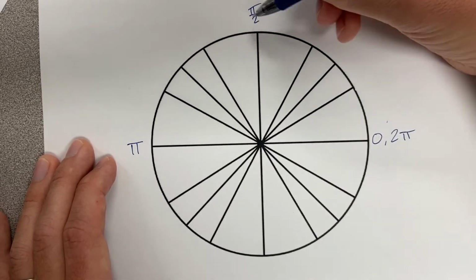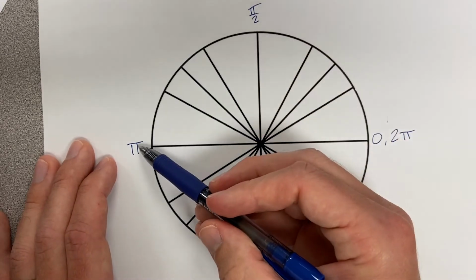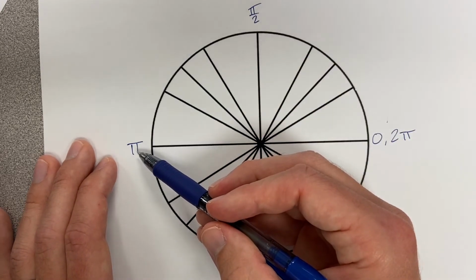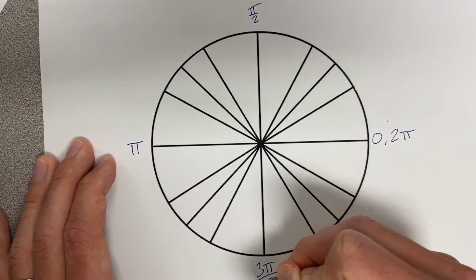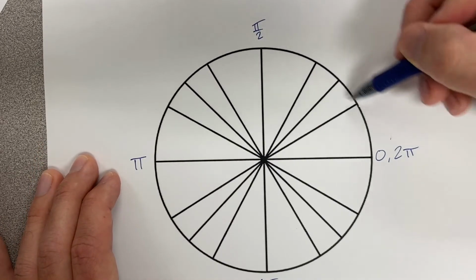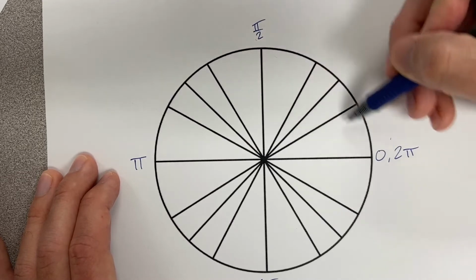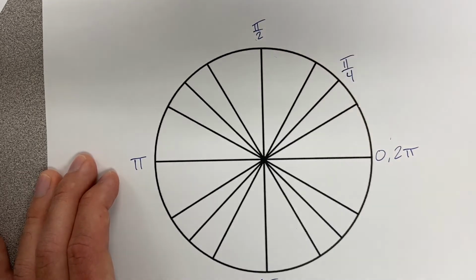So 0 plus 1/2 pi, or pi over 2. So 1/2 pi, this would be 2 over 2 pi, which is pi. And then this would be 3 over 2 pi. We're just gonna call it 3 pi over 2. And then halfway from 0 to pi over 2, so halfway from that would be pi over 4.